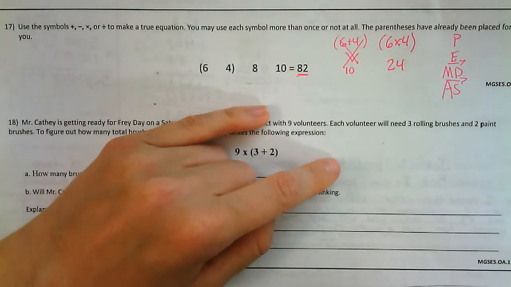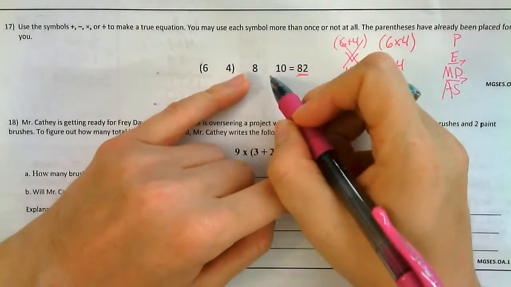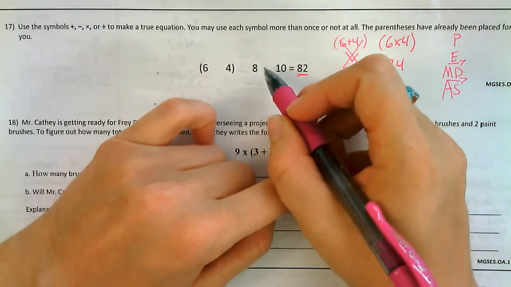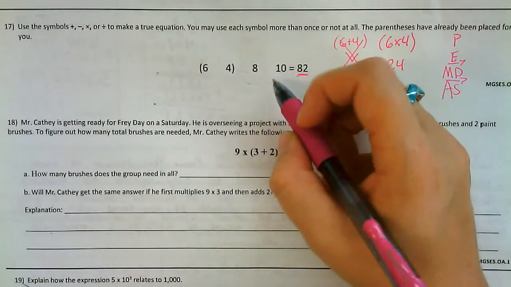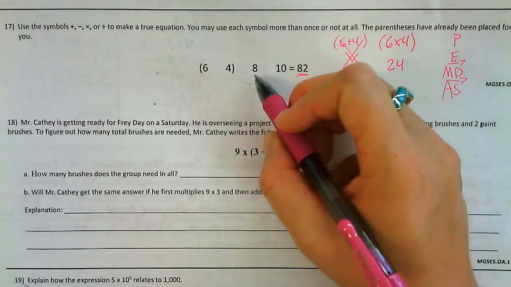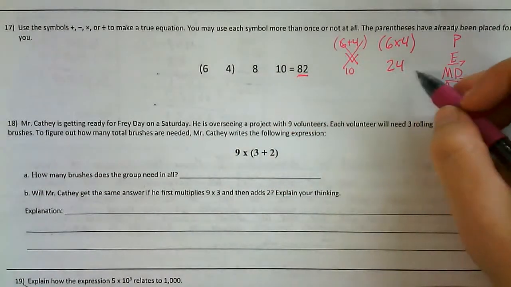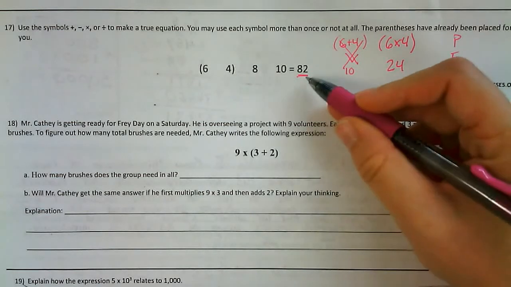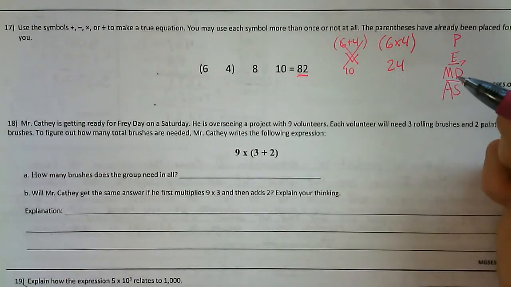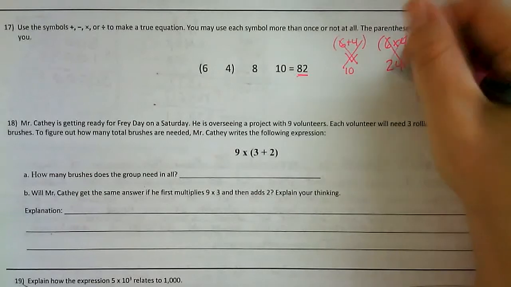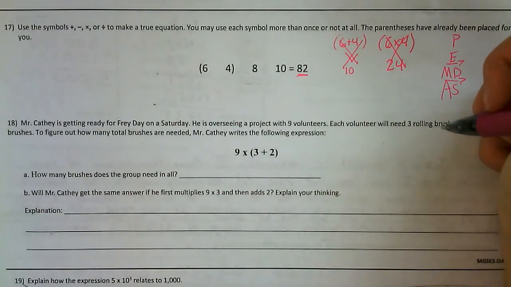No, that doesn't seem to work. Okay, well, what if I put a multiplication symbol here and I said that's 8 times 10? That could be 80. Well, 24 and 80, no, that's not going to get me to 82. So I'm not thinking that that's going to work either.